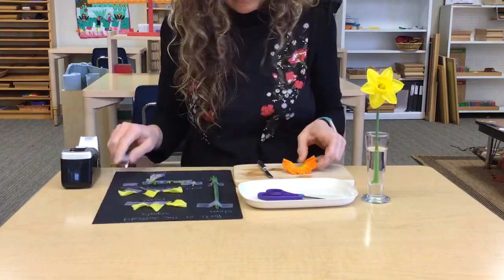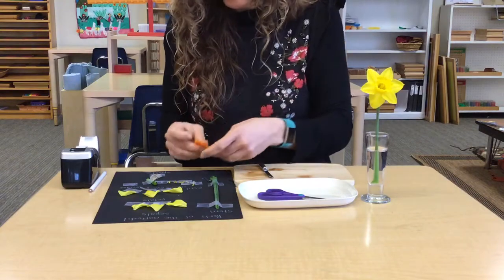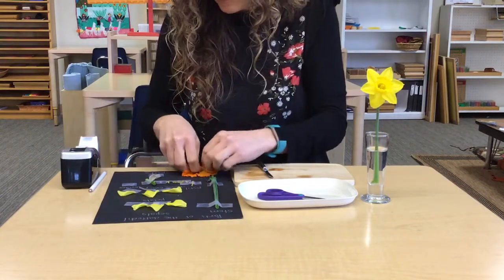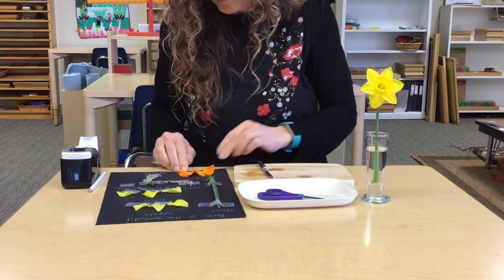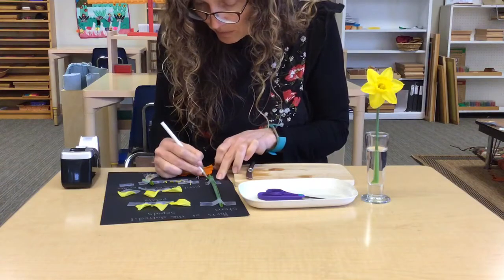And then the last one I have is this beautiful orange corona. I'm going to put it here and tape it to my paper and see how much it resembles a crown. And then give it a label.